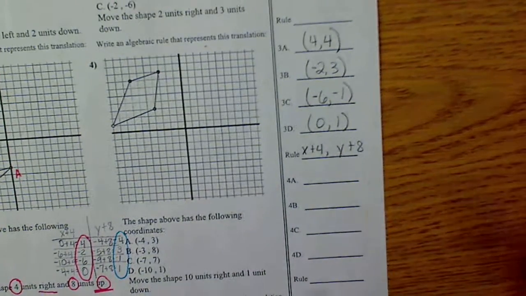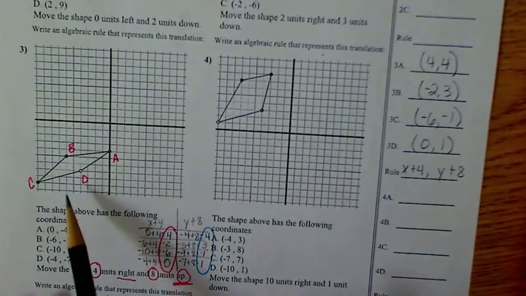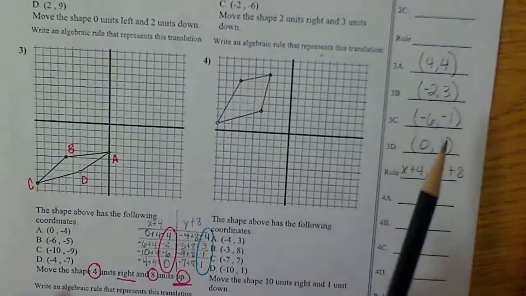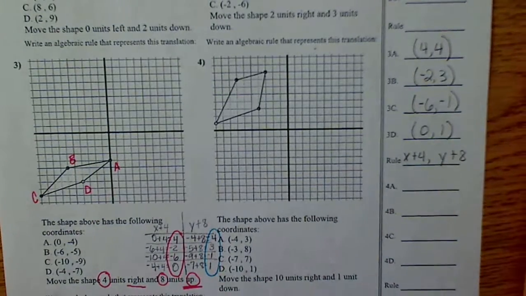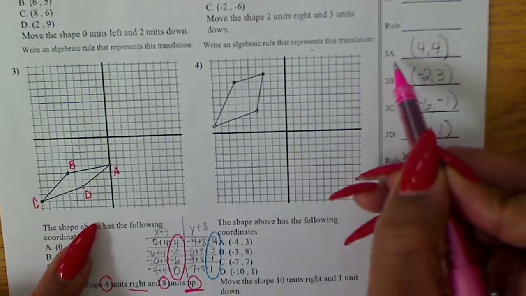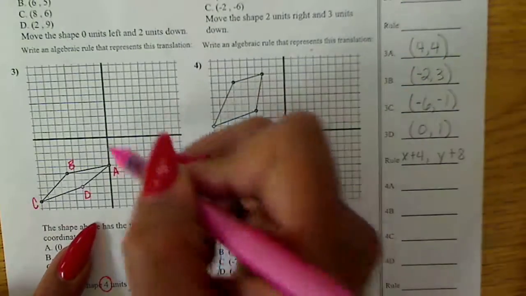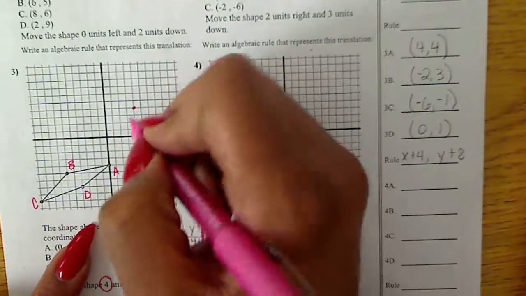The last thing I'm going to do is plot my points on my graph. And if I get a translated figure, I'll know that my points are accurate. If the coordinates don't show a translated figure, I know something went wrong. So I'm just going to plot my points. The first one is A prime, which is 4, 4. So I'm going to go right 4 and up 4. And this is A prime.